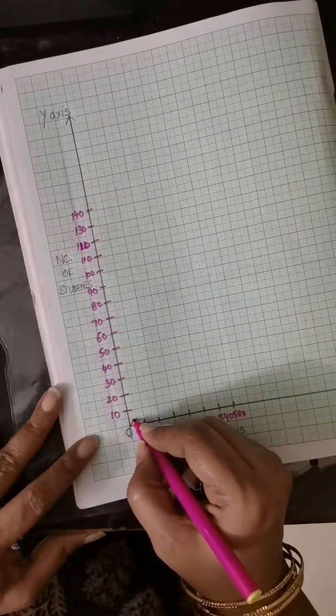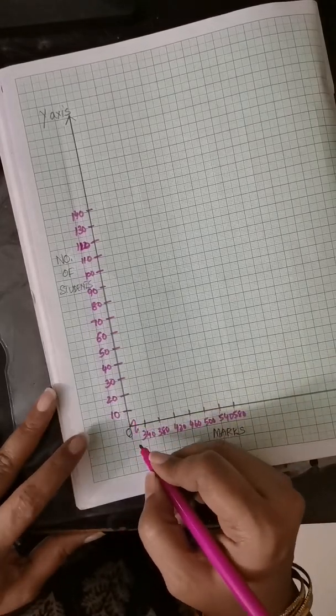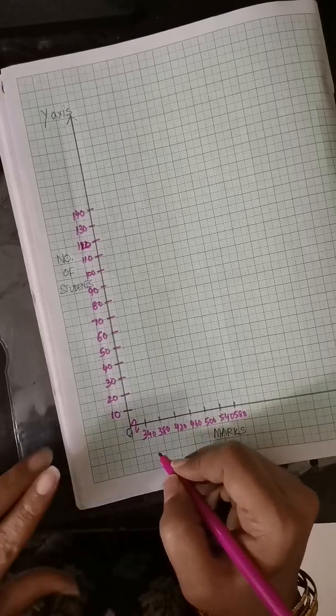Okay, you should draw a curve like this to show that the axis is starting from 340.